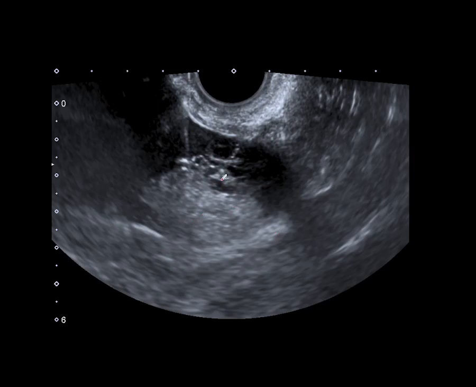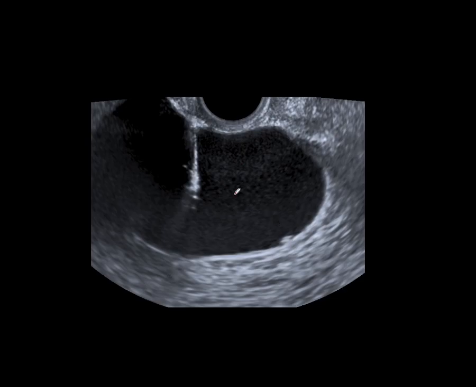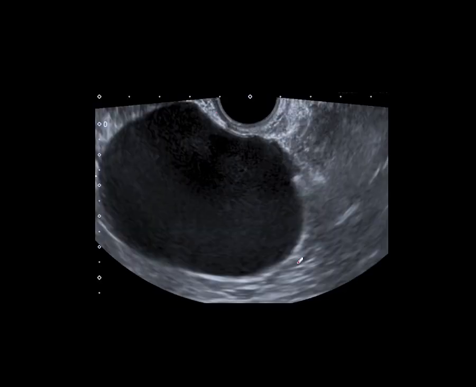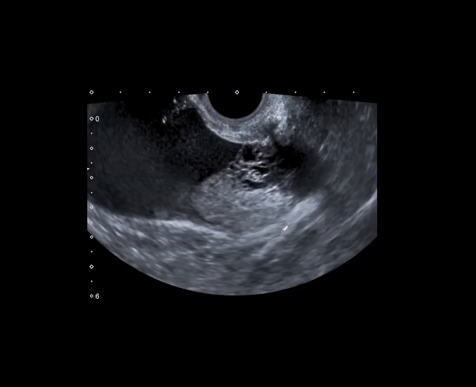So the patient had carcinoma of the ovary, and then we subsequently biopsied her retroperitoneum, and that was lymphoma as well. But it just goes to show you that you have to fully evaluate the lesion to make sure there's no solid elements hanging out in the corner.